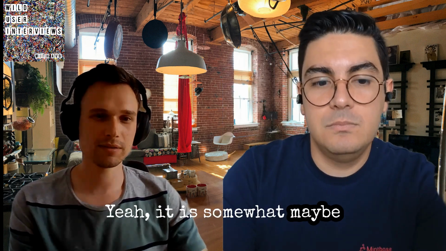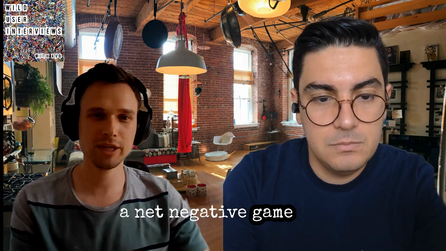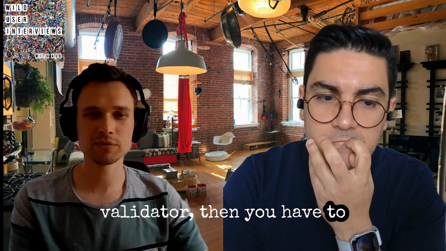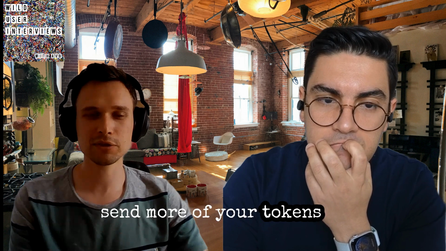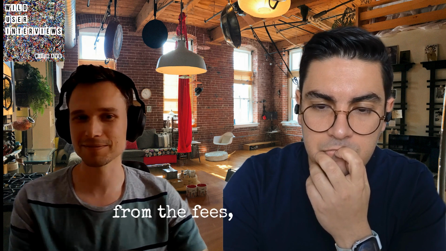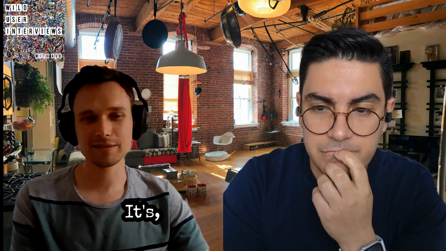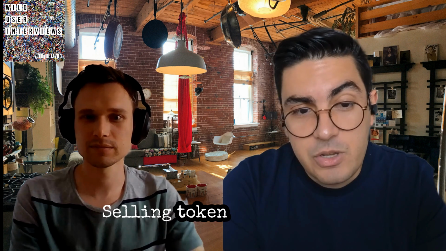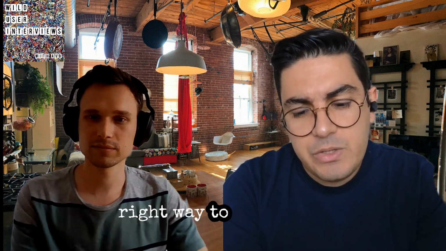Yeah, it is somewhat maybe a net negative game for whoever runs this, because if you want to provide more APR than a regular validator, then you have to send more of your tokens as rewards than you will earn from the fee, obviously. But you can also compare it to some way of selling your token for a premium, maybe. But yeah, selling the token would be the right way to look at it.